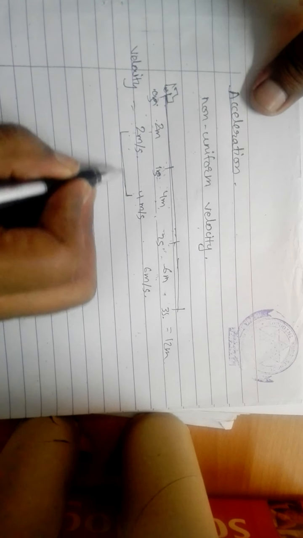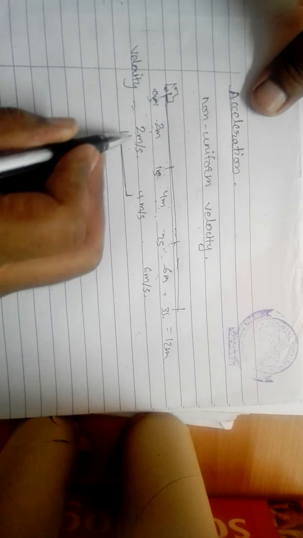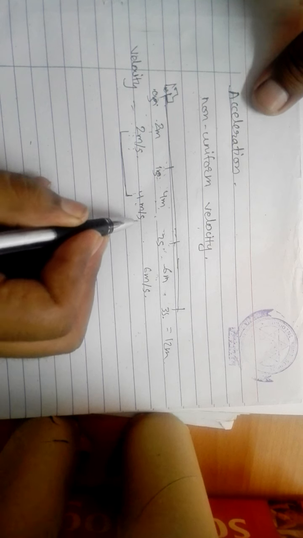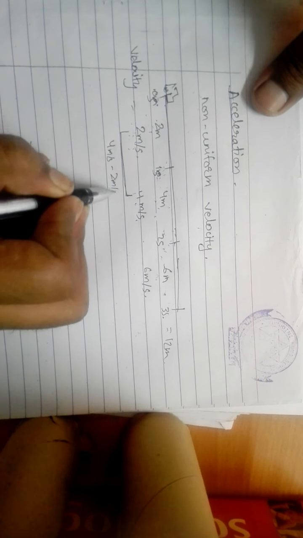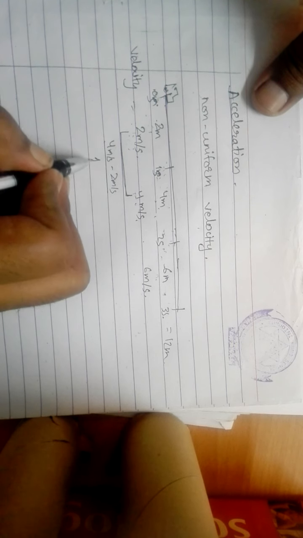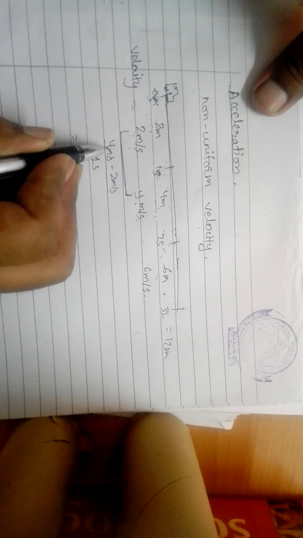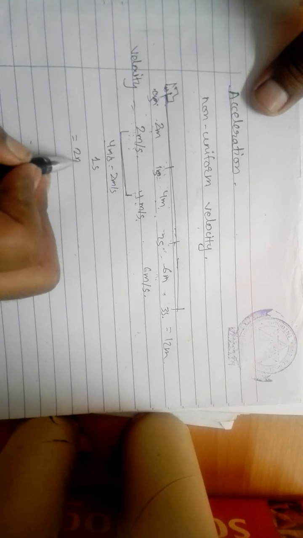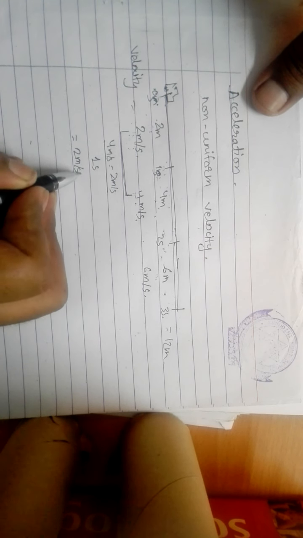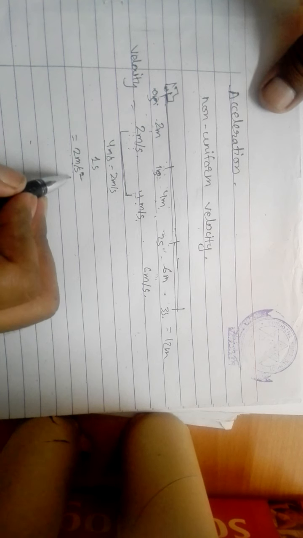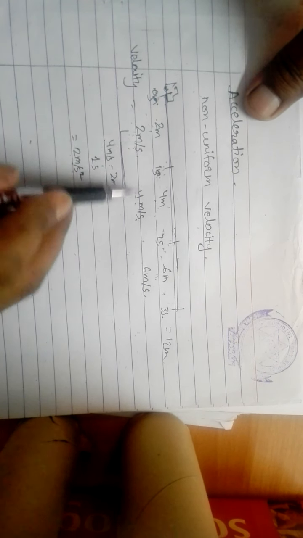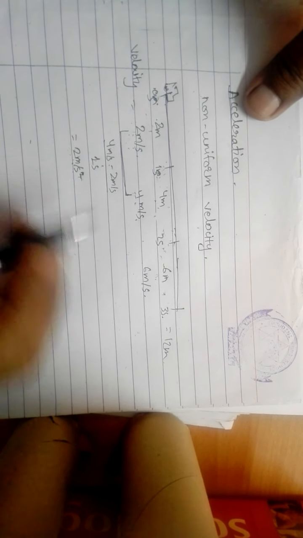In this instance you can see its initial velocity is 2 meter per second and final velocity is 4 meter per second. What is its change in velocity? 4 minus 2 meter per second, in how much time? In 1 second. So its speed is increasing by 2 meter per second in 1 second, that is 2 meter per second square. In 1 second its speed is increasing by 2 meter per second square.